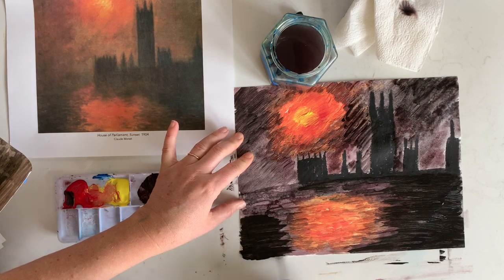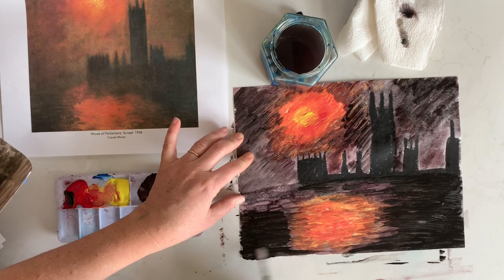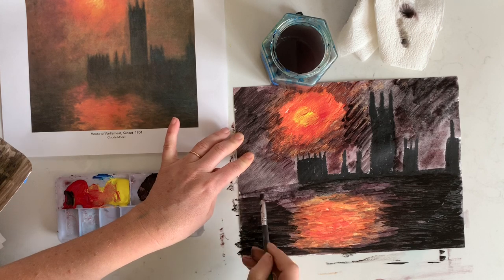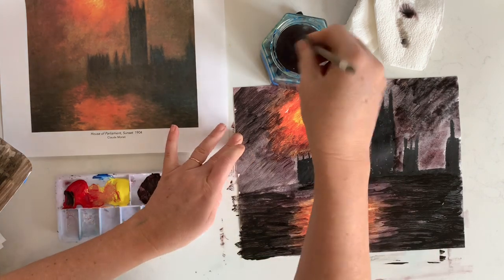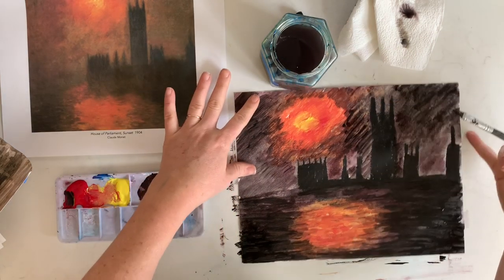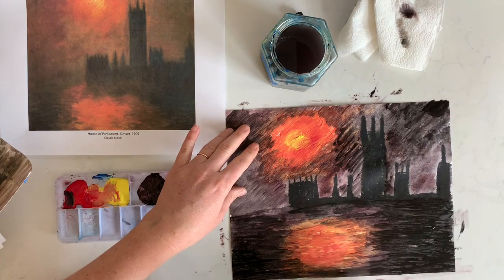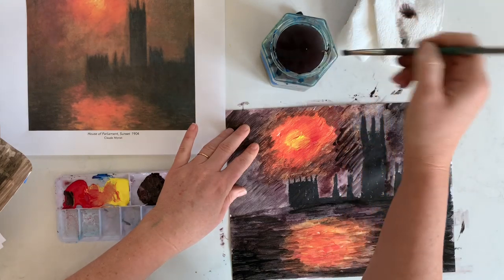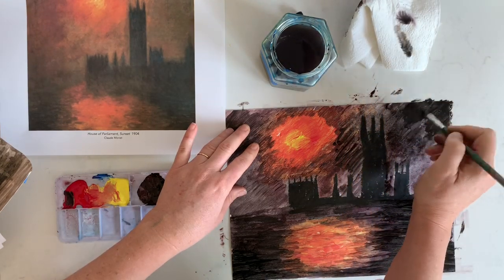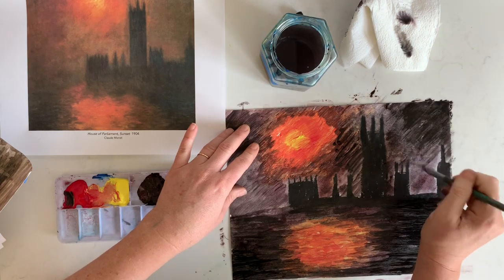I am going fast. I've done this a few times and trying to get it done for the video. So pause it if you need to. Don't feel like that you need to rush. All right, and then let's do the same thing up here in this corner, a little black, not going left and right, but we're gonna go across like this. Use some of that water to thin it out. So still getting that color, but we're just changing the shade of it a little bit.